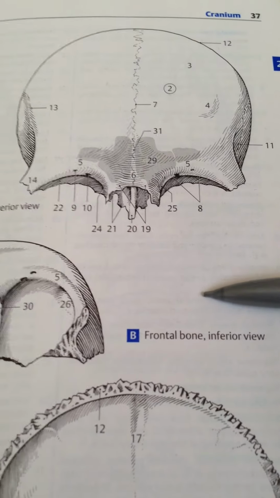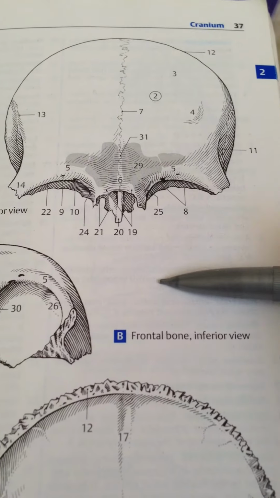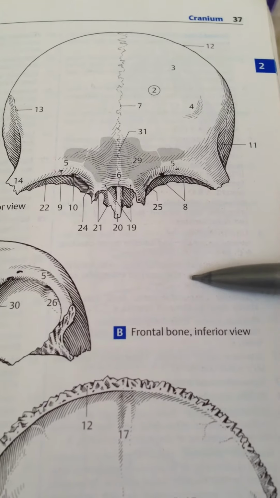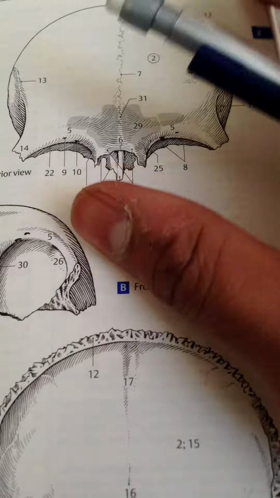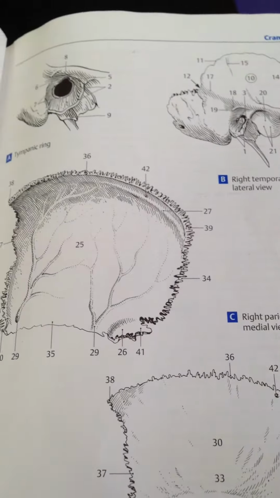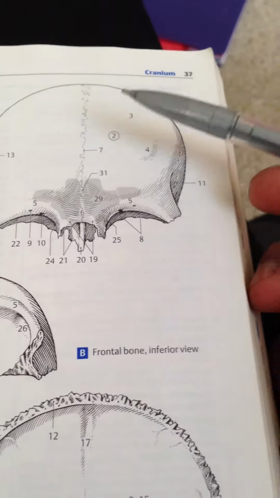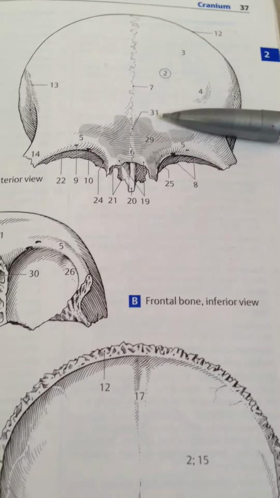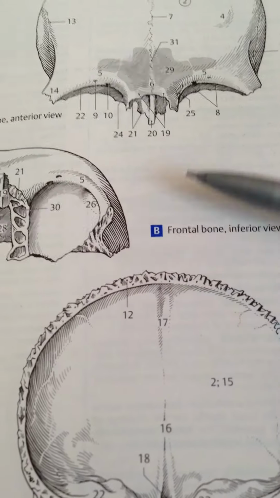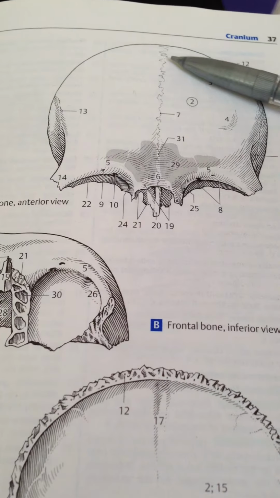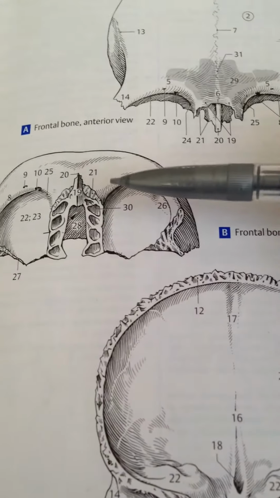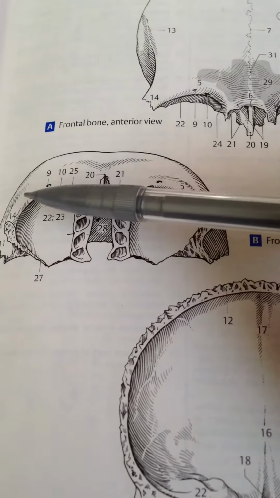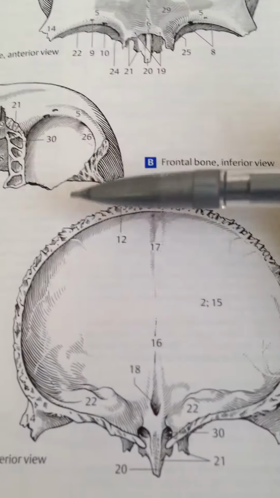Hey guys, right now we're going to discuss question number 14, which will be your frontal bone and parietal bone. Let's see if we find parietal bone, which is right here. First off, we're going to begin with the frontal bone. Once again, you have to know that the frontal bone has an external surface and internal surface, a nasal part, an orbital part, which is right here.